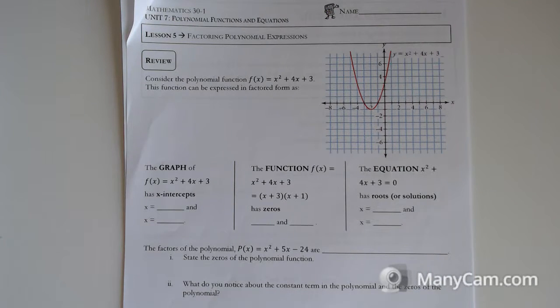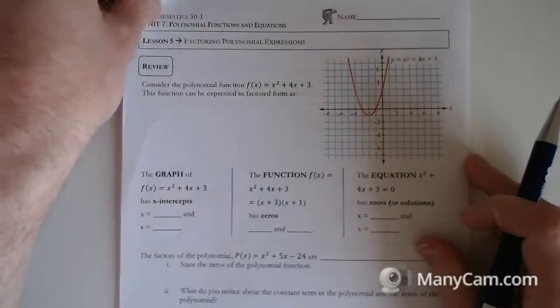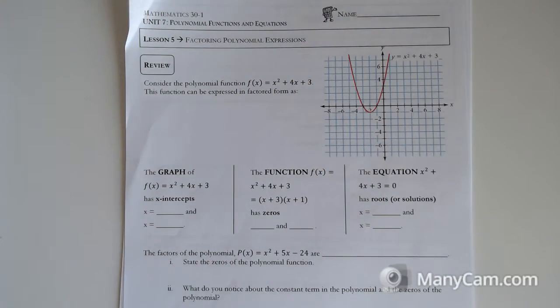Okay, now we're getting into the meat of the unit. I feel like we had a lot of lead up to this lesson actually. So we're going to be factoring higher degree polynomials now. We're going to do lesson 5 and lesson 7. I think I'm going to roll and do both together. Maybe I'll post them separately. I'll post them separately. Okay, lesson 5. We're skipping lesson 6, by the way. It's only an extracurricular thing.